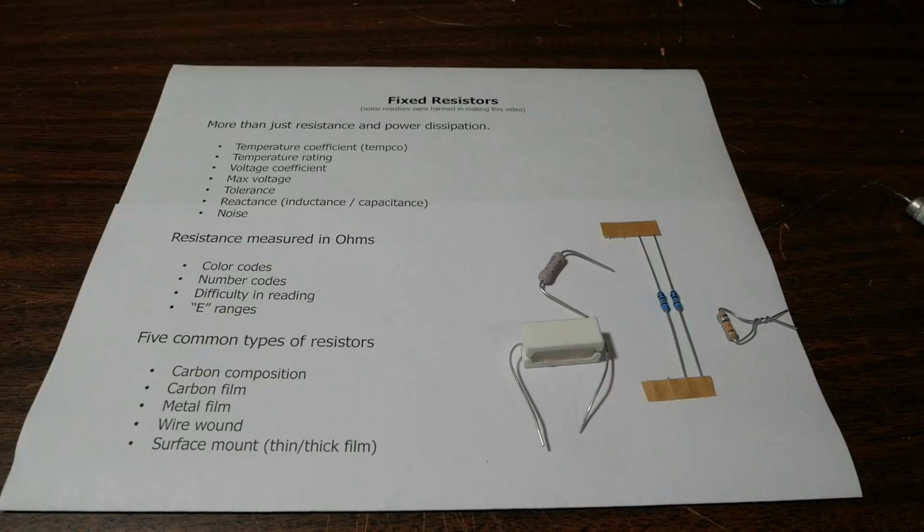Well, there you have it, a little in-depth look at resistors. Like I say, they can be a little more than meets the eye because of some of these issues you can run into. So, if you're designing a precision circuit, these can catch you off guard if you're not aware of them.